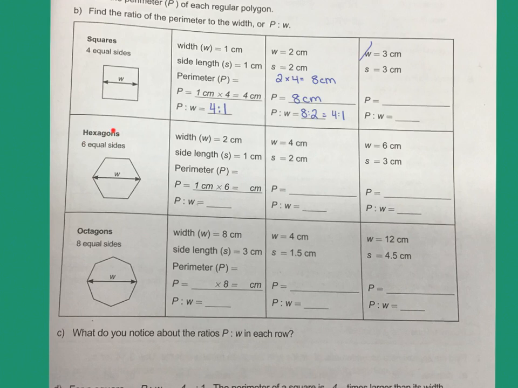The hexagons have 6 equal sides. If they have a width of 2 centimeters, that means the distance from one point to the other, with a side length of 1, so that's the actual edges. The perimeter would be 1 centimeter times 6 sides, which equals 6 centimeters, and the ratio would be 6 centimeters to a width of 2 centimeters, which is the same thing as 3 to 1.